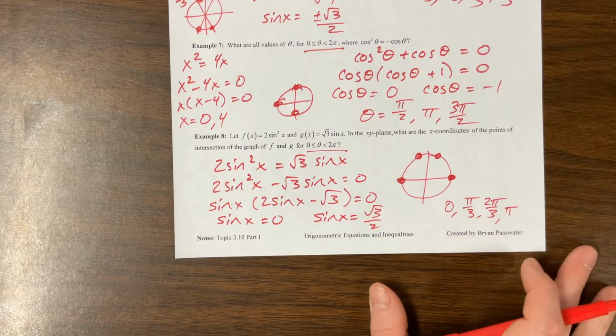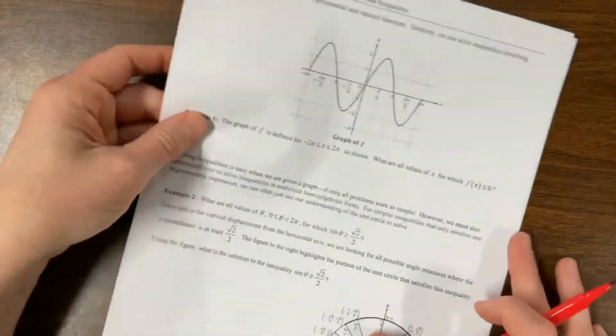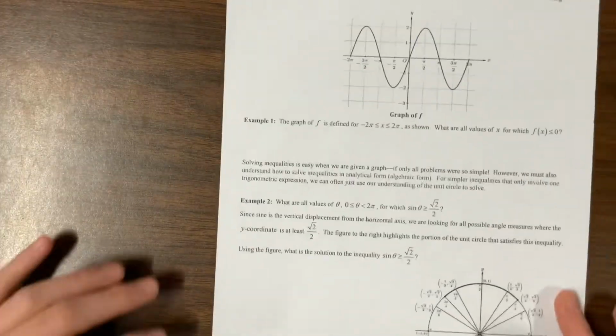I think, is that the end of part 1? It looks like it is. Well, should we keep going? I'm on a roll. Let's just keep going. Here comes part 2. It's 2 pages. Okay.